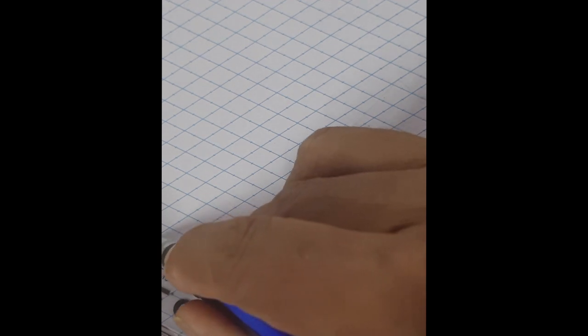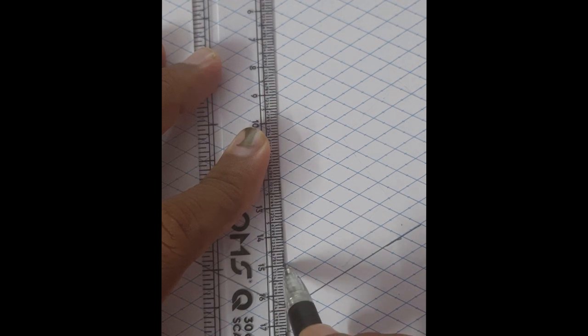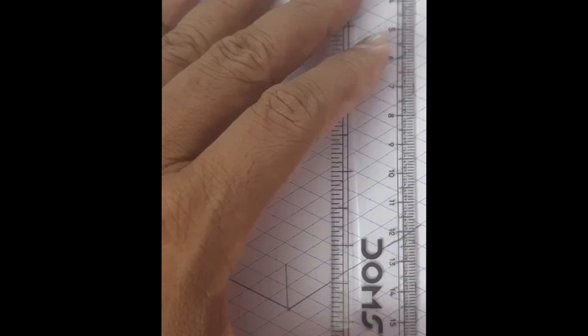Similarly, on the left side, you just draw 7 units. You just complete a line covering 7 units. 2, 3, 4, 5, 6, 7. So now the thickness of the block is 20 mm. You just draw a line covering 2 vertical units here. So once you've done it, complete the top surface. Now let us draw vertical edges here.